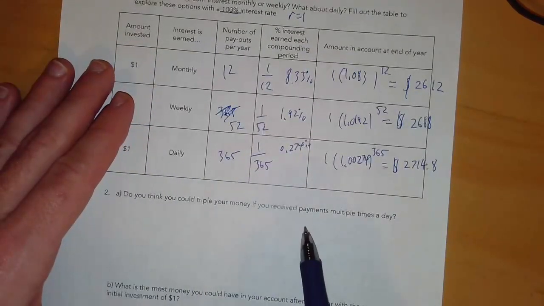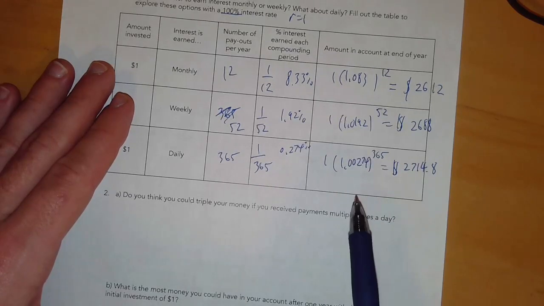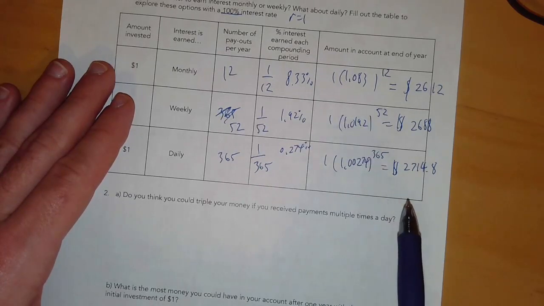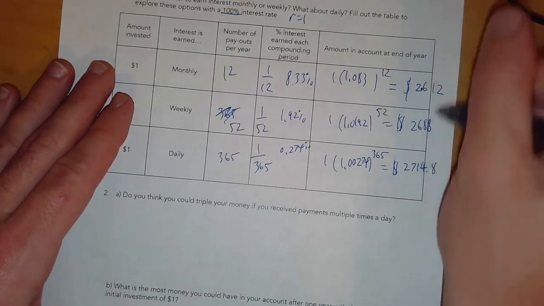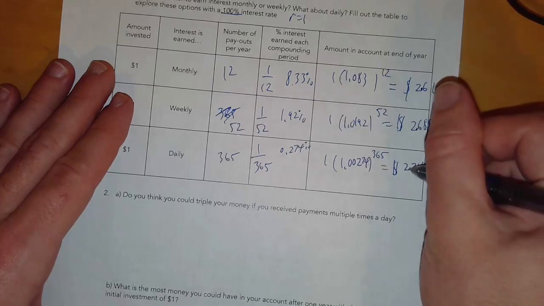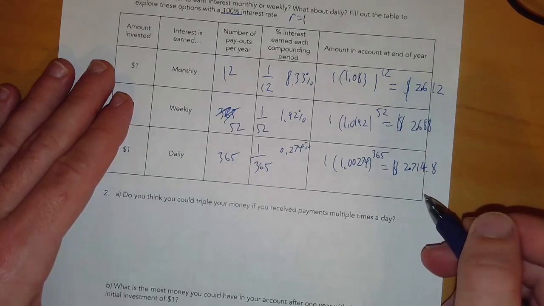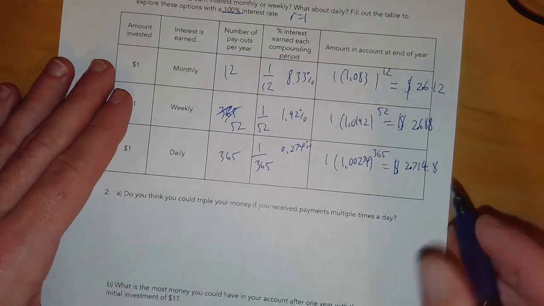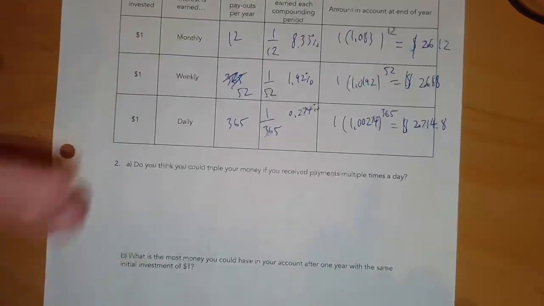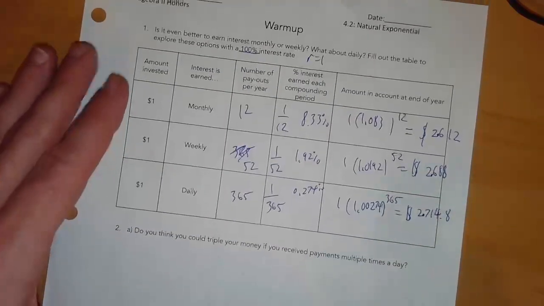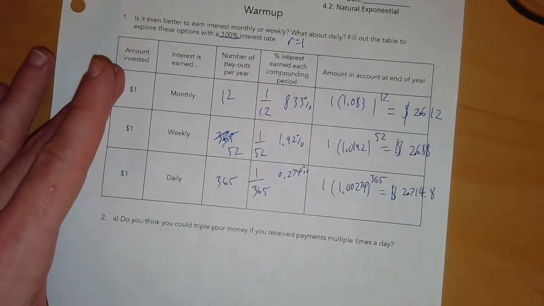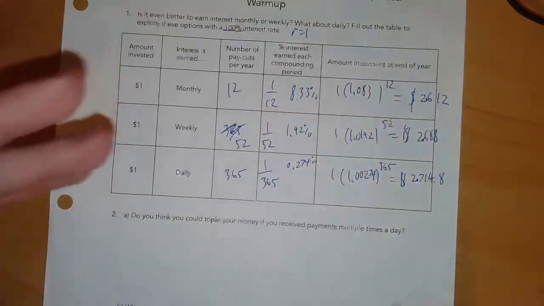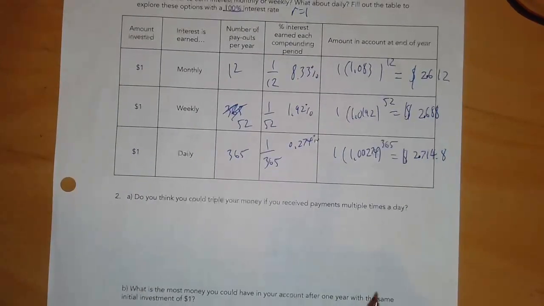So question 2 is, could this triple the money? Sorry, when this says 2, there should be a decimal point here and here and here. Sorry about that. So ignore that 0.8 here. Could we triple the money? We started with $1 and we got to 2. In our best case scenario, we were at 2.7. If we kept building this up, would we get to 3?